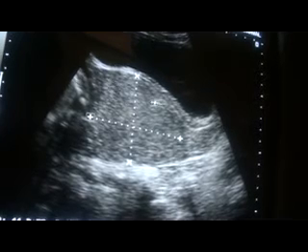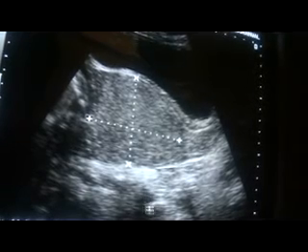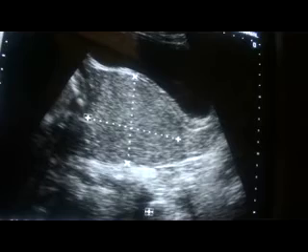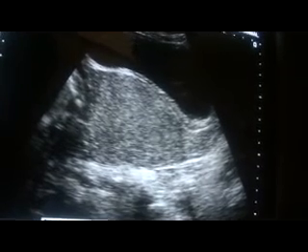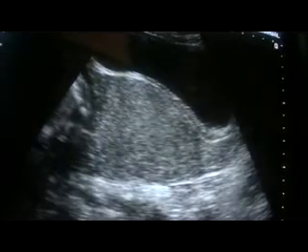So this is a questionable area relating to the cervix of the uterus.